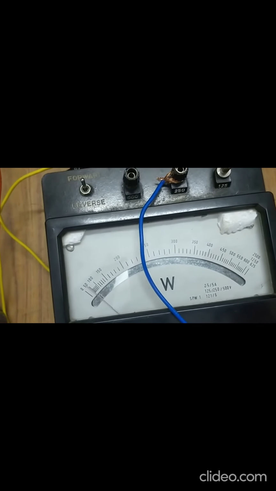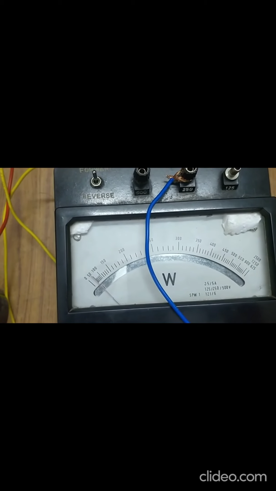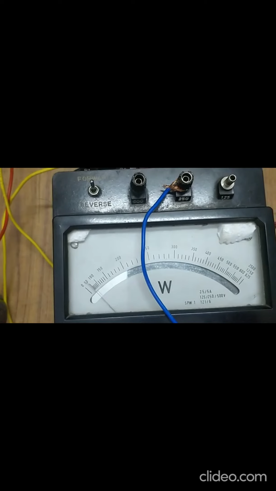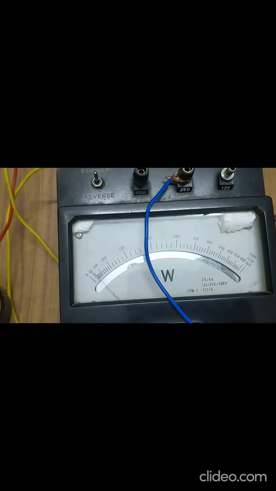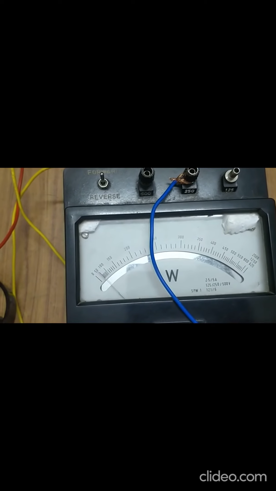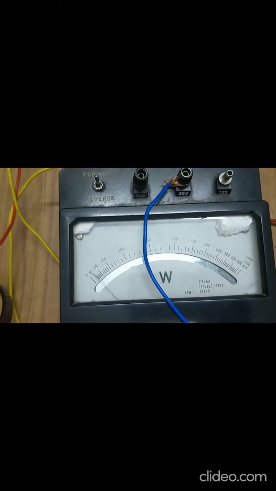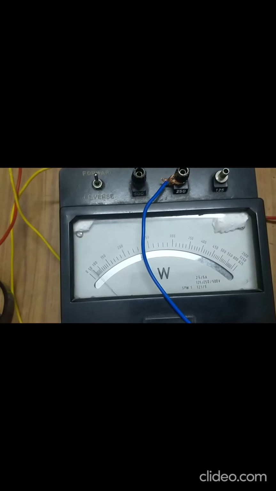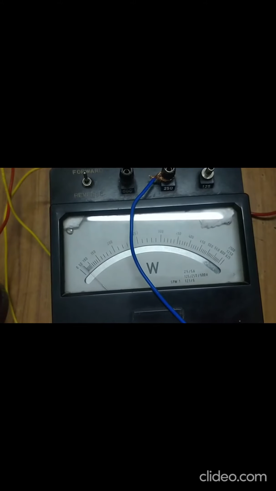From this we have found that we obtain the maximum power when the load resistance is 50 ohm, that is equivalent to the source resistance. So we have verified this maximum power transfer theorem using this experiment.